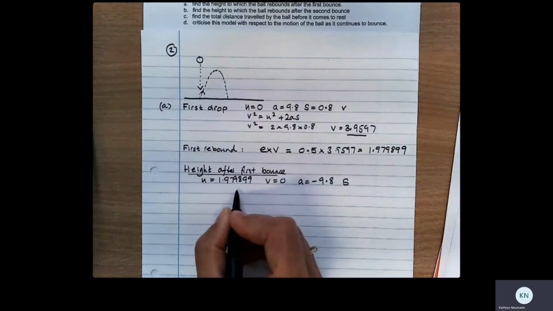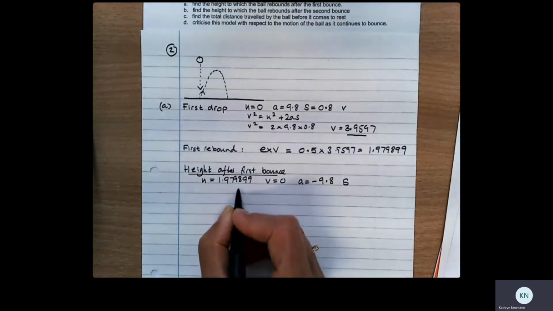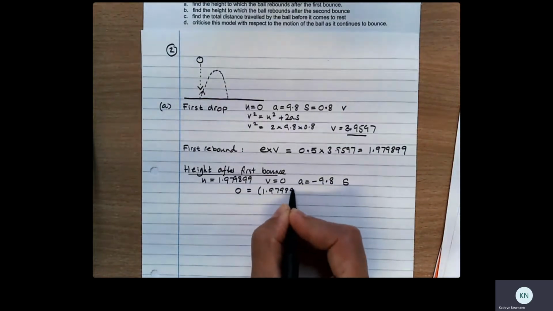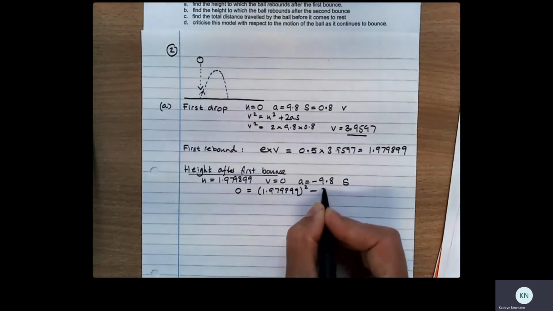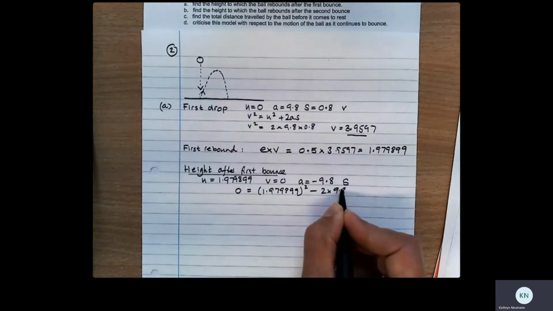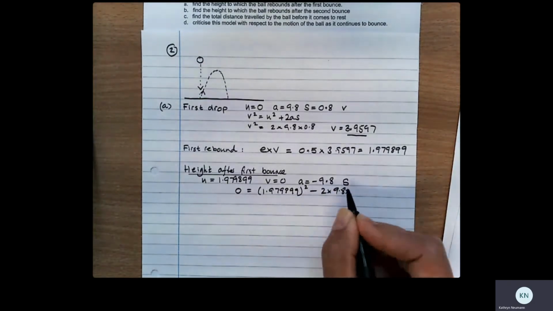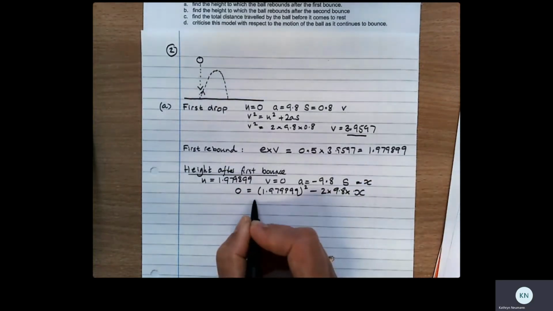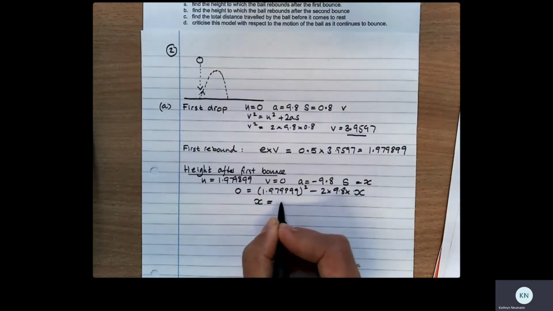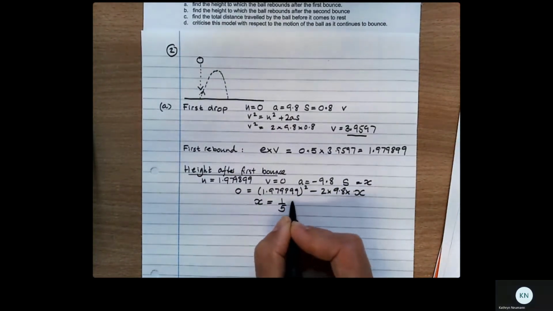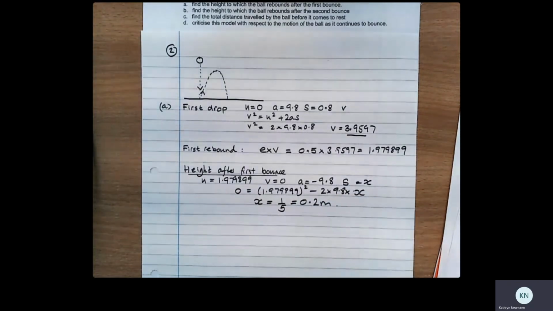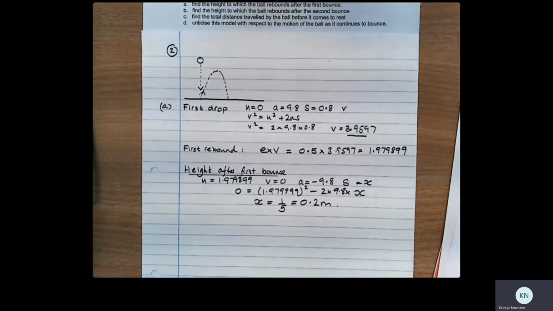So we're going to use again v squared equals u squared plus 2as. So we've got 0 is 1.979899 squared minus 2 times 9.8 multiplied by, let's call that x. And when I solve that, I get x equals 1/5, which is equal to 0.2 meters. So that's the height after the first bounce.